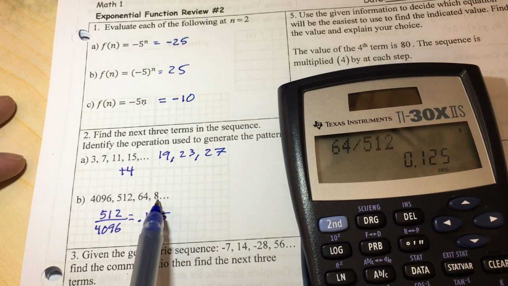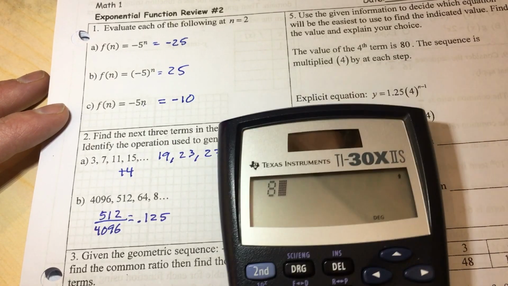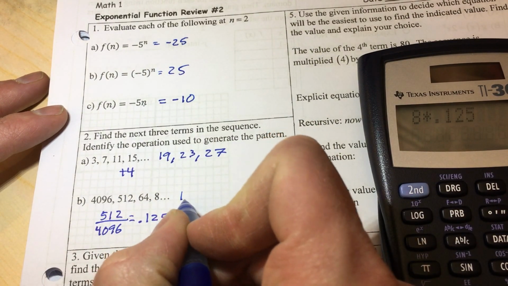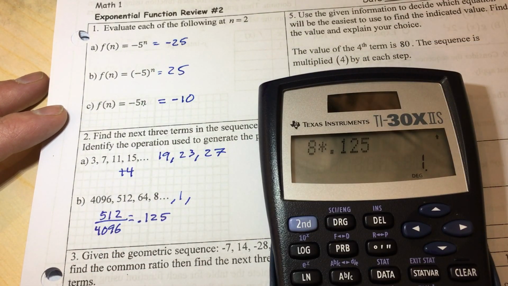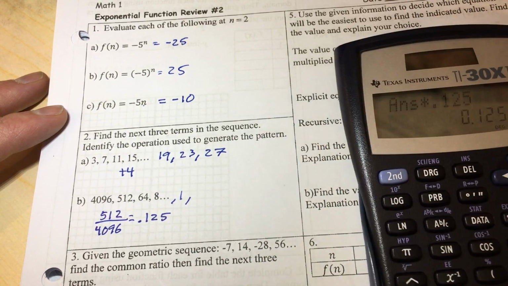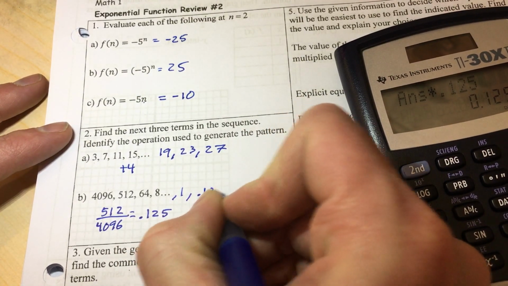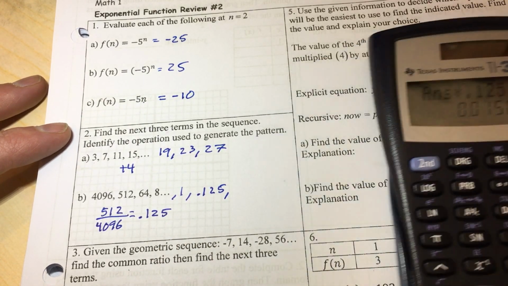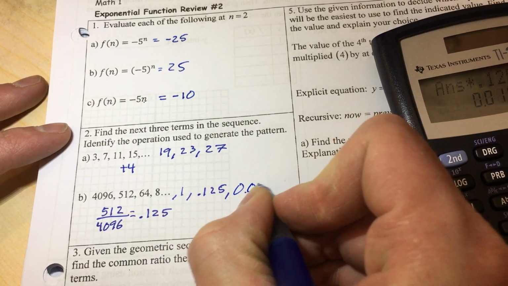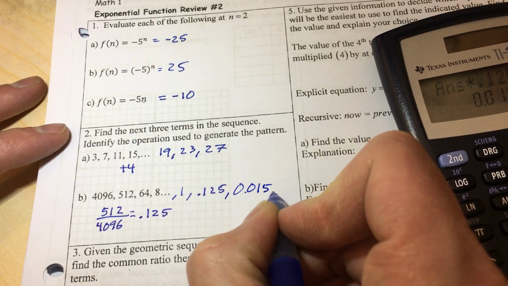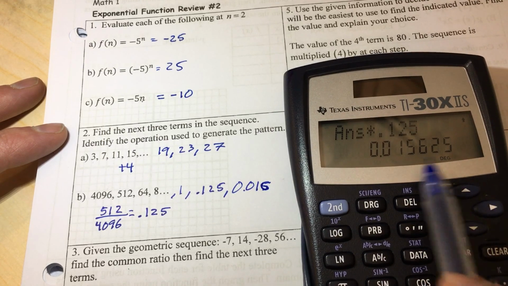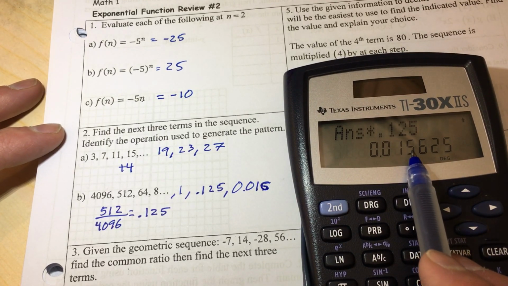So what we need to do is take our last number here and get the next 3. We're going to multiply 8 times 0.125, and you get 1. Then you take 1 times 0.125, and you get 0.125. Anything times 1 is itself. And then 0.125 times 0.125, and we get 0.015625, so we're rounding. Make sure you round that correctly. Go to the fourth digit: if it's higher than 5, that number goes up.